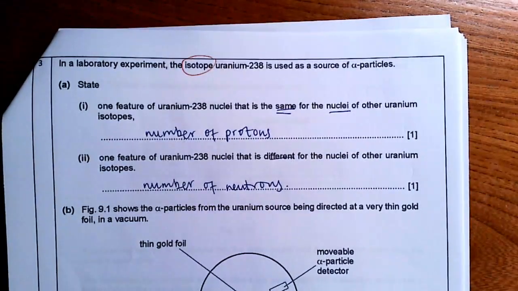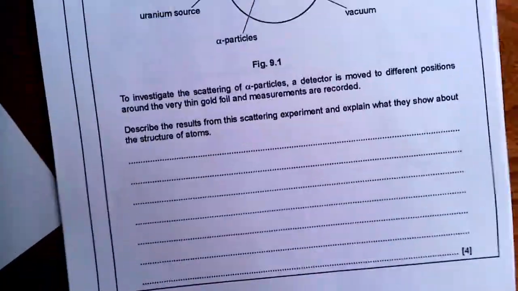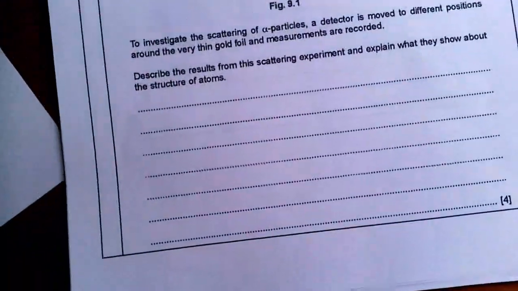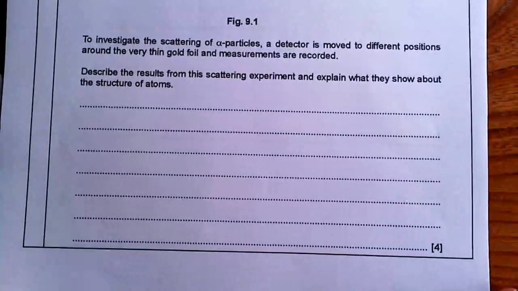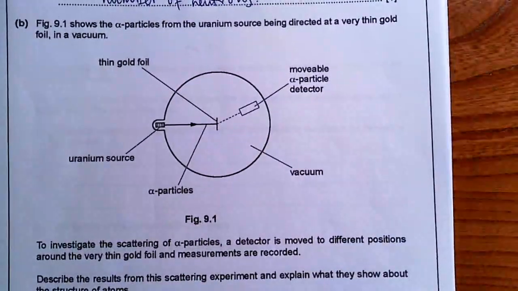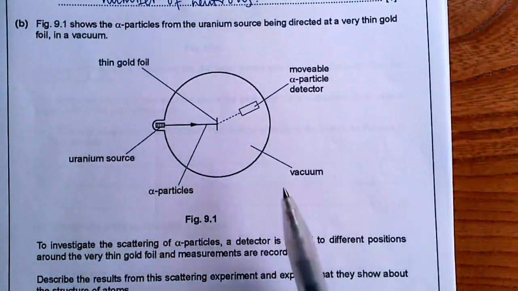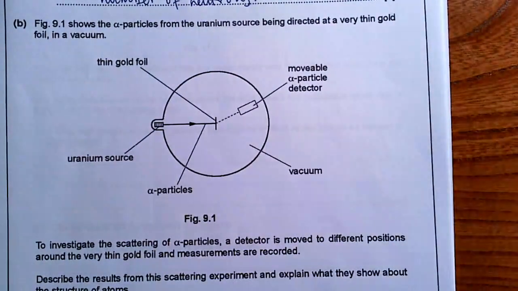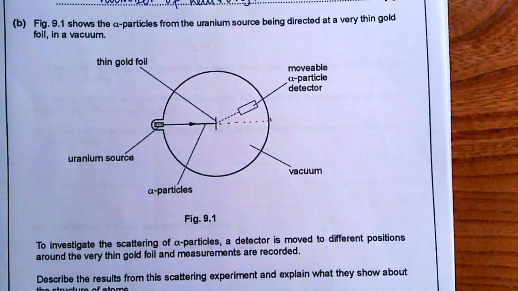Okay, so then we get to the 4 marker. I was genuinely really pleased with how everyone did, generally speaking, with this question. So it gave you the diagram where we've got the alpha particles hitting the thin gold foil, and we know that in most cases it will just travel straight through and reach over here.